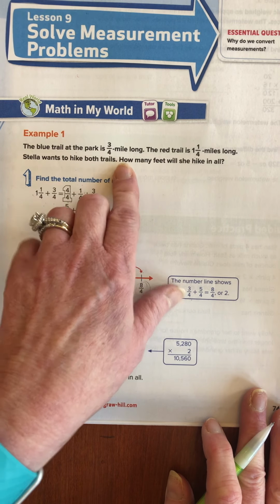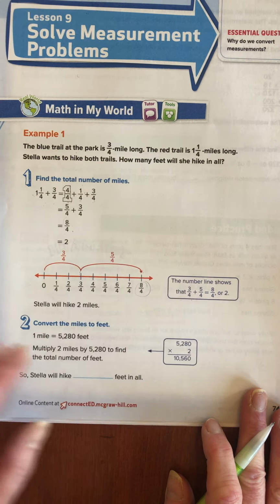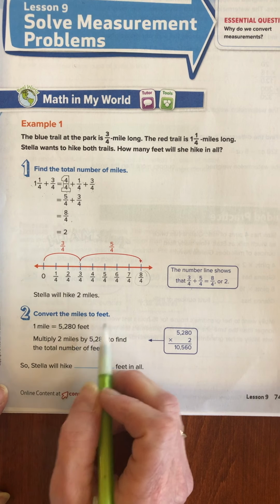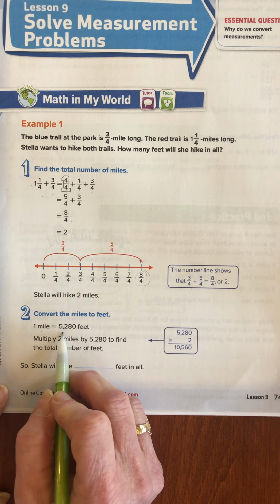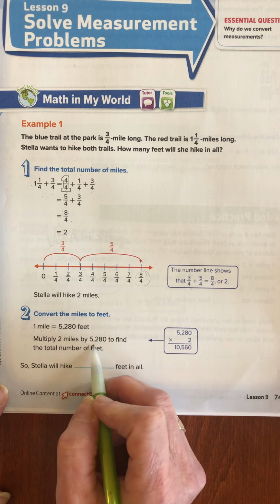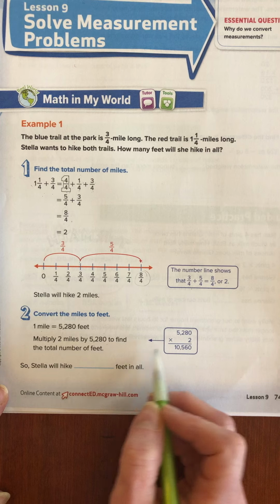Now, these are miles, but they want to know how many feet she hiked in all. So this is a two-step problem. Now you have to convert the miles to feet. So 1 mile is 5,280 feet. Okay, so you multiply 2 miles by 5,280 to find the total number of feet.